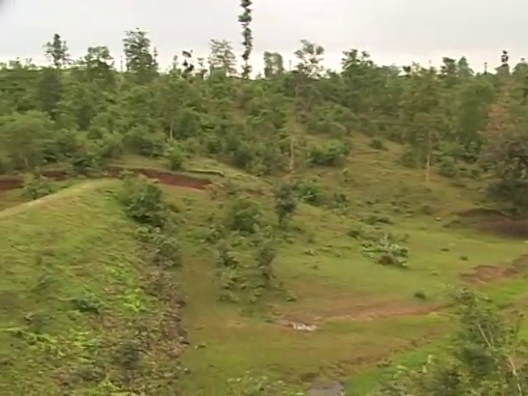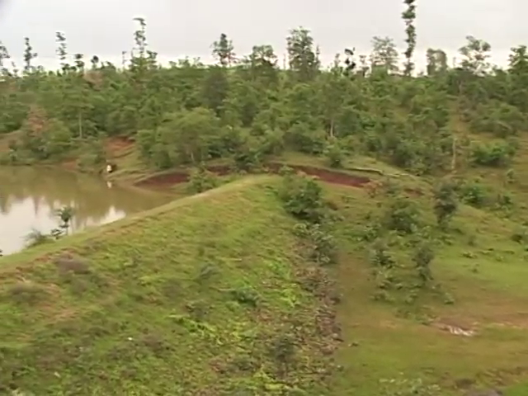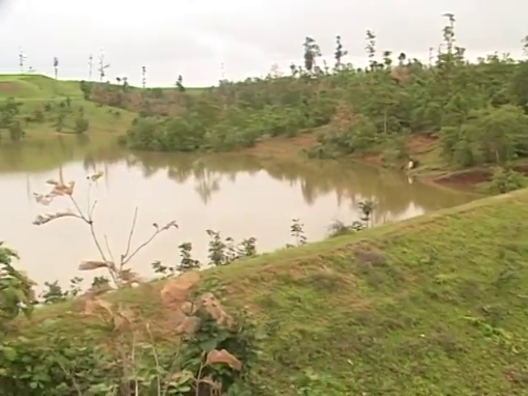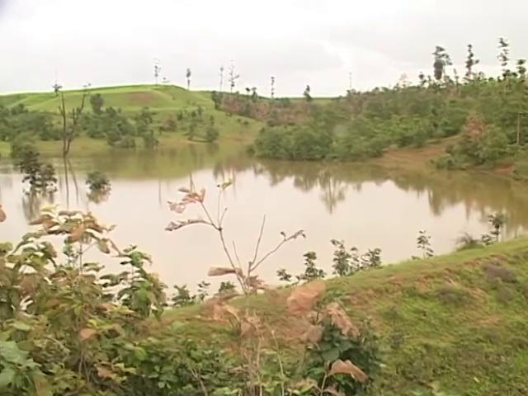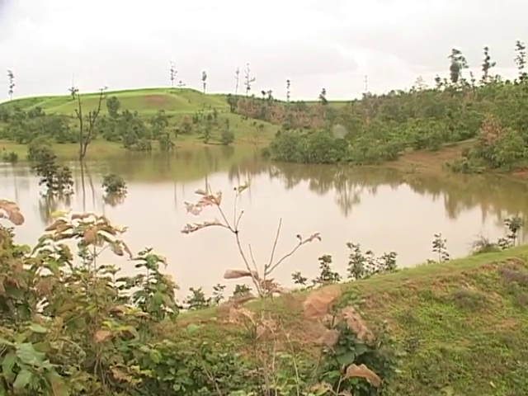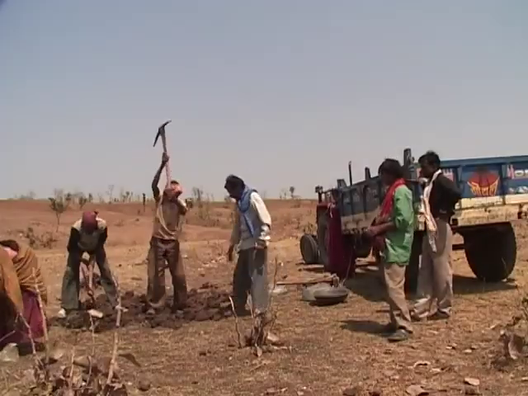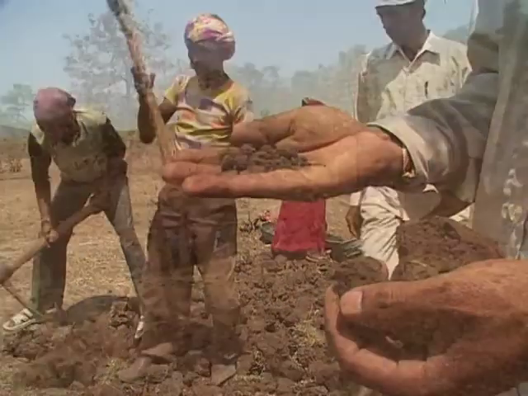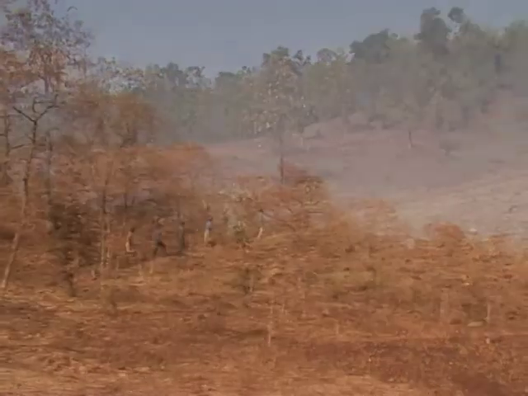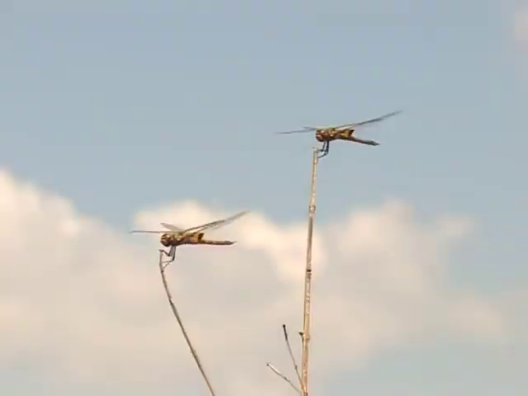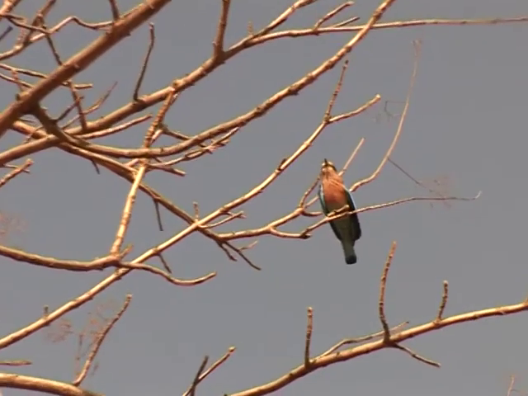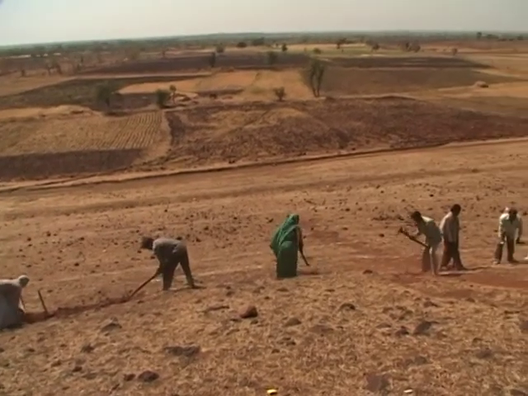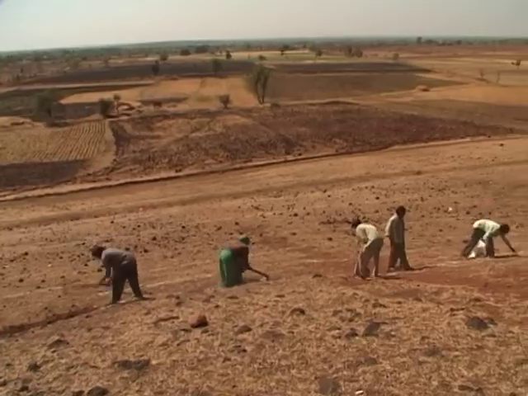A unique feature of the watershed approach is that it is very location specific. Within a watershed, there can be very different conditions in terms of soil, slope and vegetation. Watershed interventions vary according to the variations in each of these.